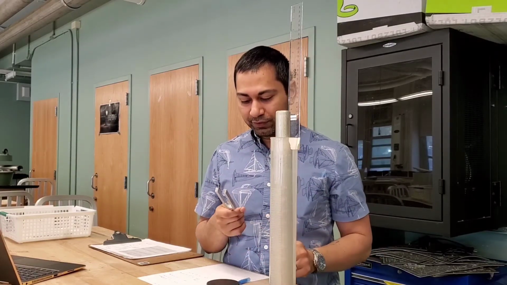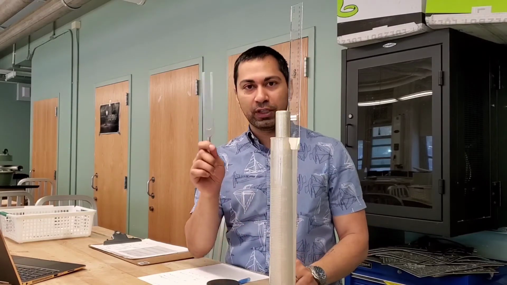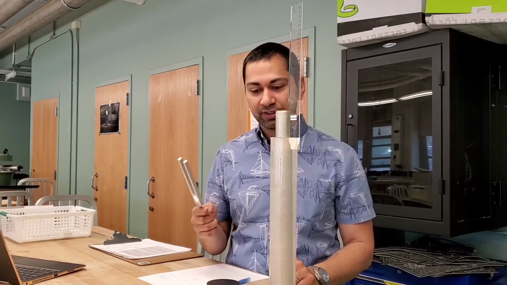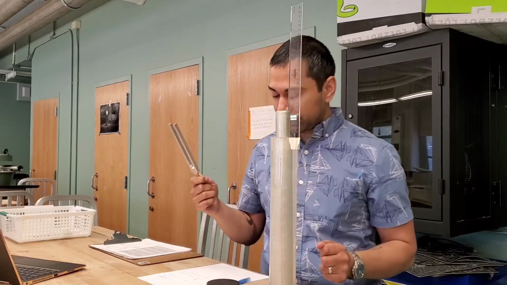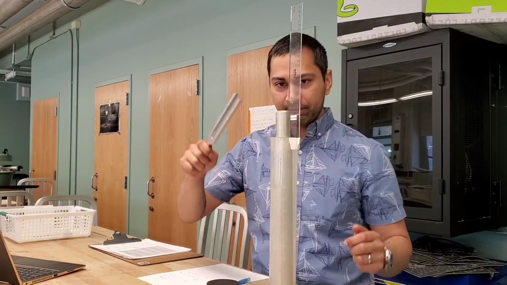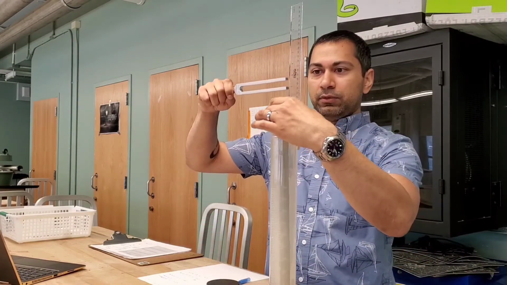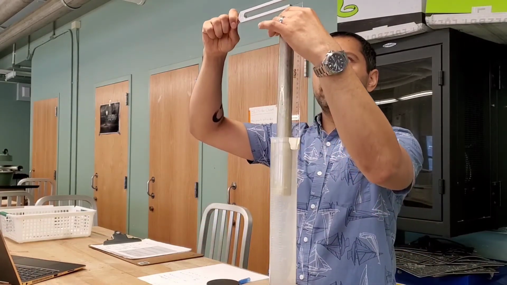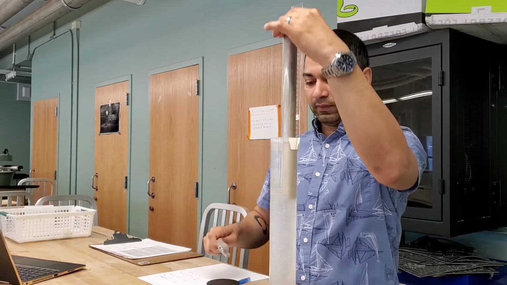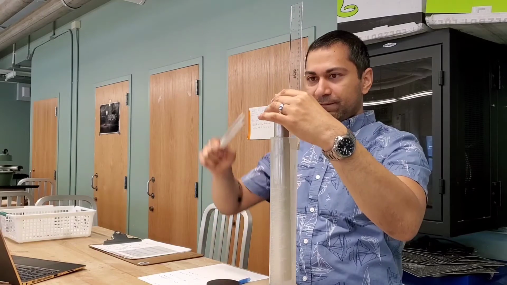Okay, so the first frequency that we're going to be using is 256 hertz. It's going to be a 256 hertz tuning fork. I'm going to give it a strike and then I'll measure what L is going to be. So let's do that. We'll move it. About right there. So let's do it again.